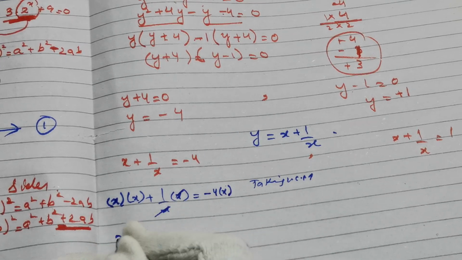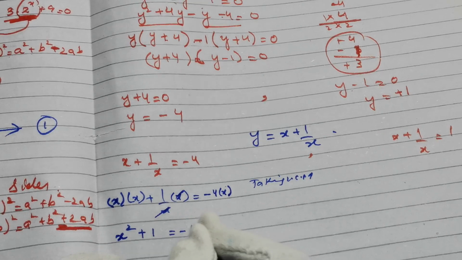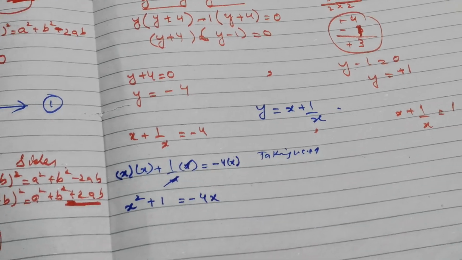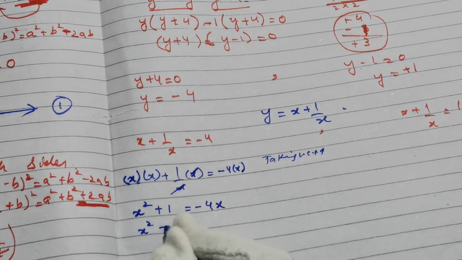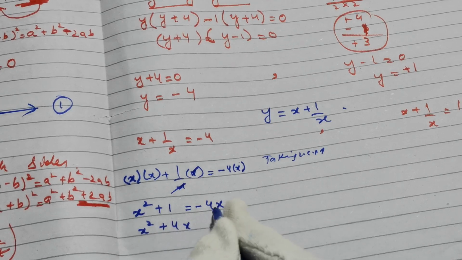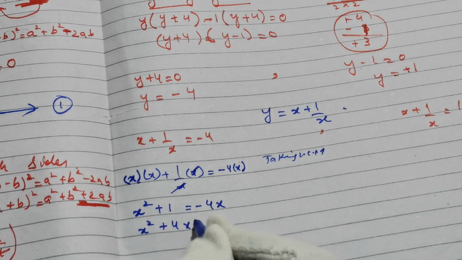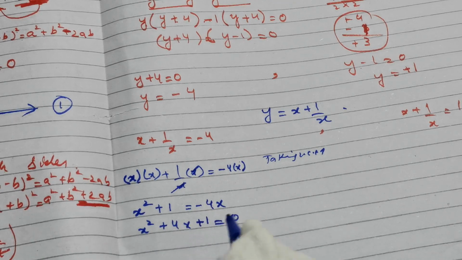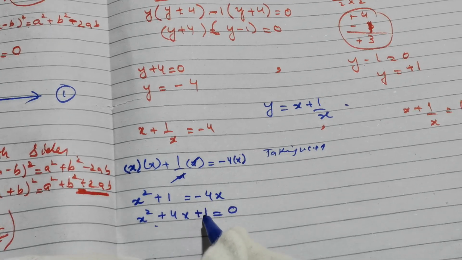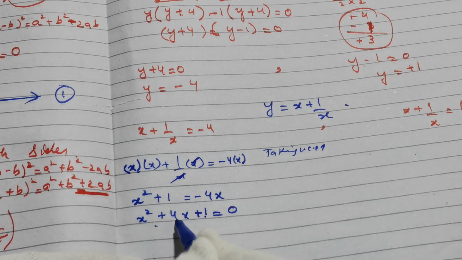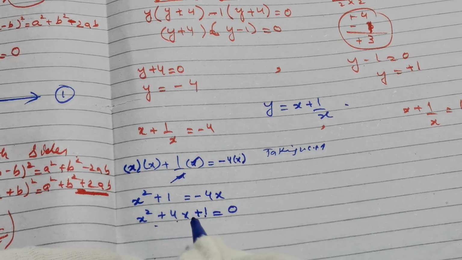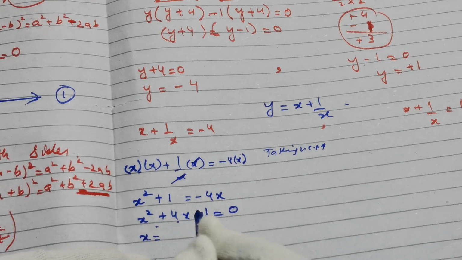X and x cancel. X square plus 1 is equal to minus 4x. Now x square plus 4x plus 1 equal to 0, when taken to the left side, minus 4x becomes positive 4x. Now there is no factor of 1 which makes 4, so we will apply the quadratic formula.